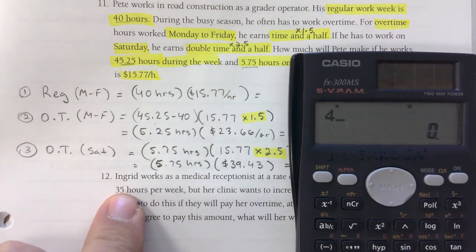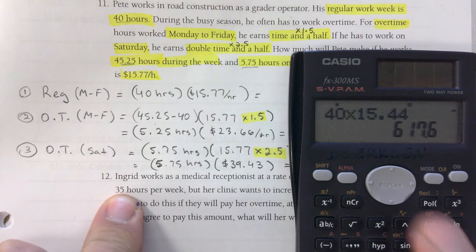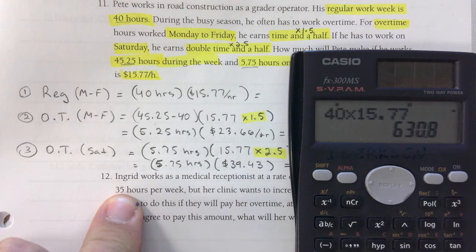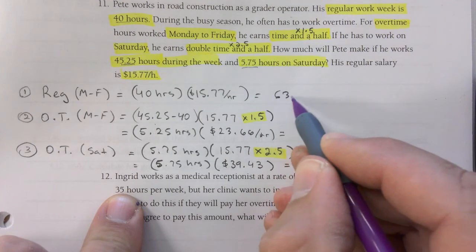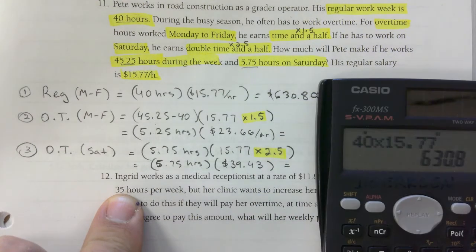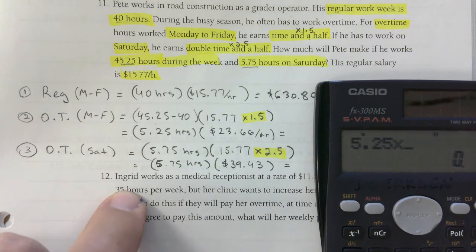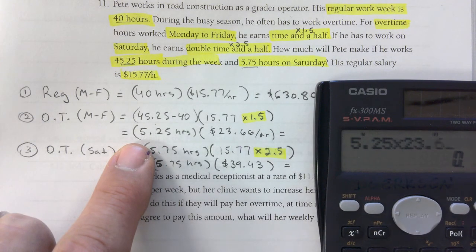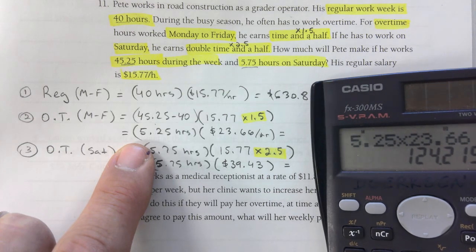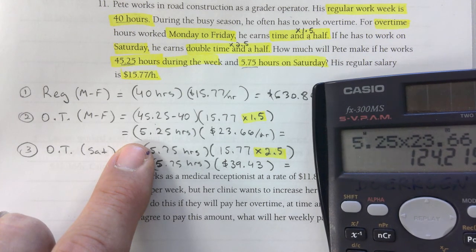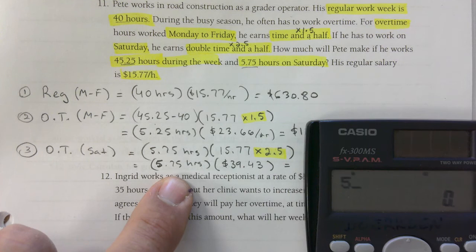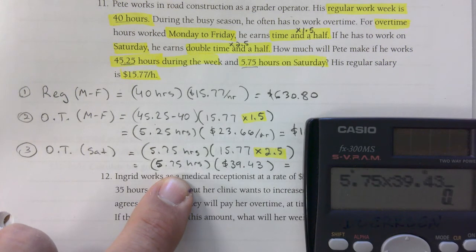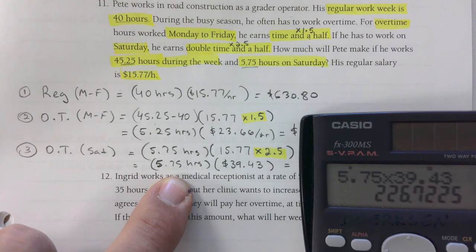So now let's go ahead. 40 times 15.77. Oops. That's why I like a 2-line calculator, because you can see immediately that you made a mistake. That's 630.80. Then you go 5.25 times 23.66, and that's 124.22. And the last one, that's 226.72.